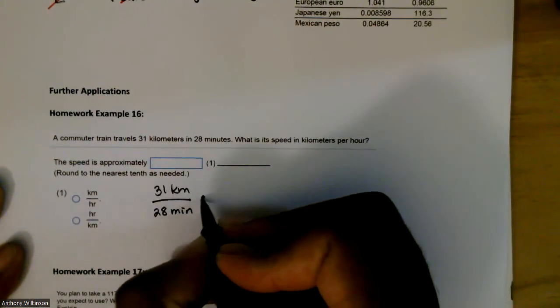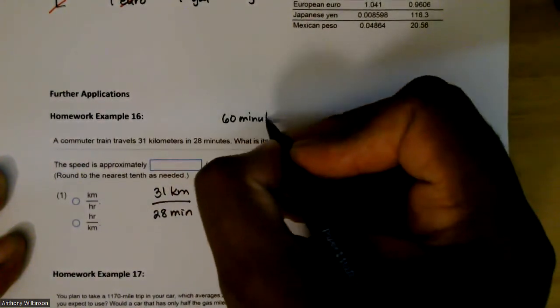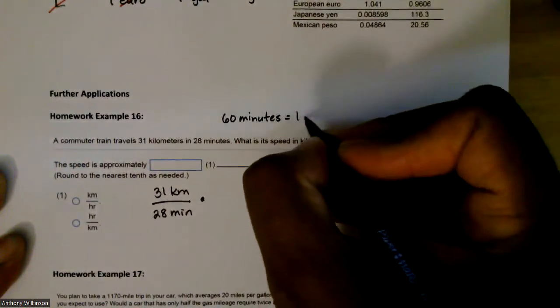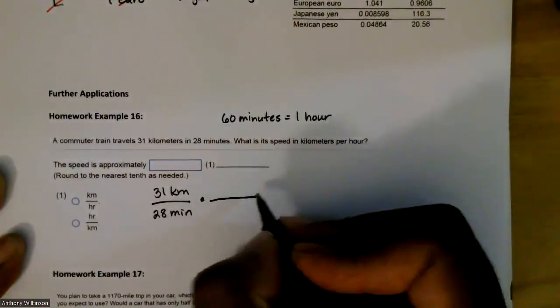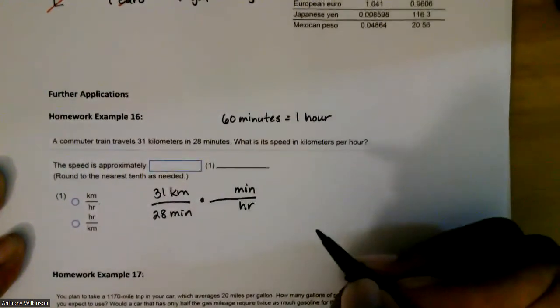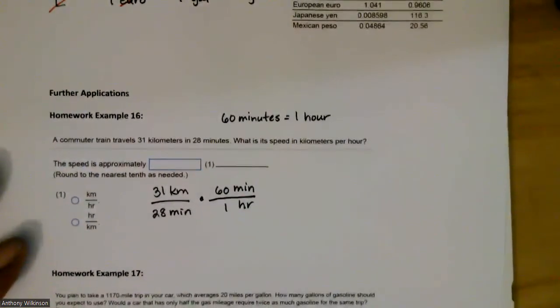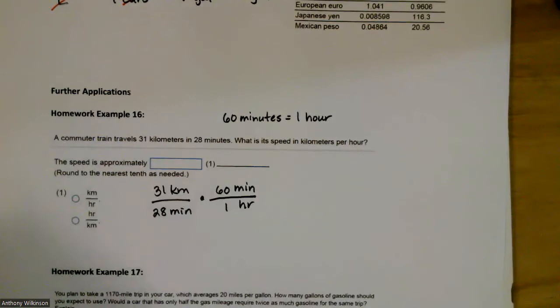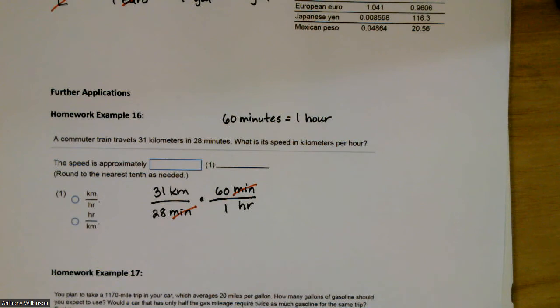The problem is we want this in kilometers per hour. All right, we have minutes. I know that 60 minutes makes up an hour. I'll write that up here: 60 minutes is equivalent to 1 hour. So the minutes will have to go in the numerator because I want to get rid of the minutes, and hours will have to go in the denominator. The 60 goes here, and the 1 hour goes in the denominator. So here your minutes are going to divide out, and you'll be left with an answer in kilometers per hour.